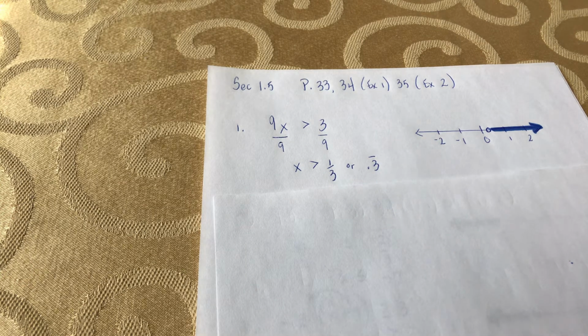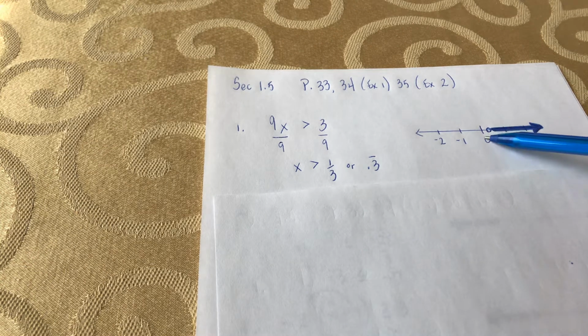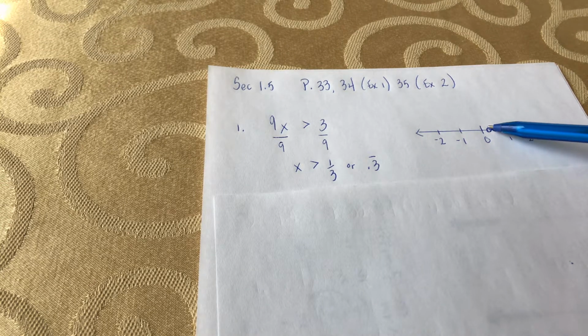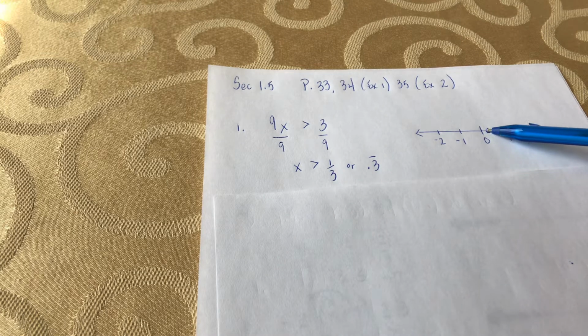So the first thing I need to do is figure out, well, where is 0.3 on my number line? So when you're graphing your decimals, again, you're going to make a little bit of a guess here. I have this labeled as my 0, and this is 1, and I know 0.3 is going to be between there a little bit, so a little bit closer to the 0 than to the 1. So I put an open circle here. This represents my 1/3 or my 0.3.